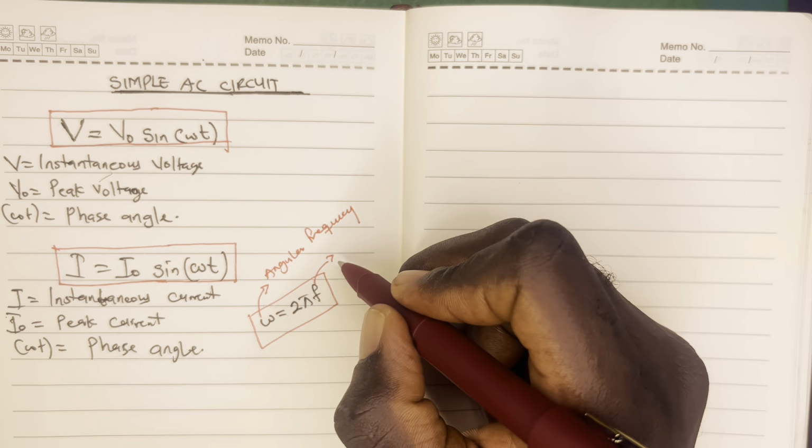Then another thing to pay attention to is the phase angle. The phase angle is the product of the angular frequency and time, and it is the angle between the current and the voltage in an AC circuit. Those are the very important things for now.